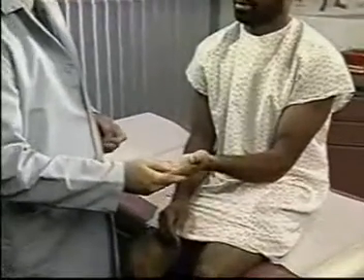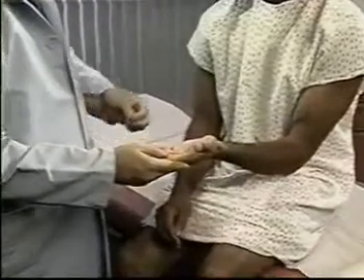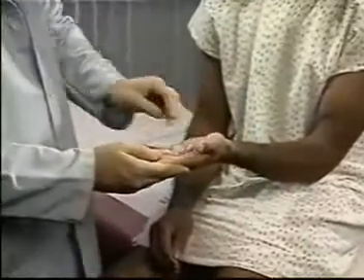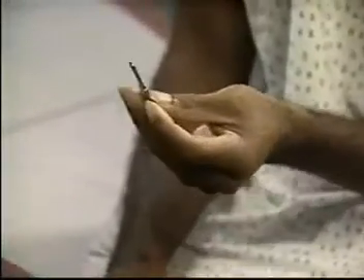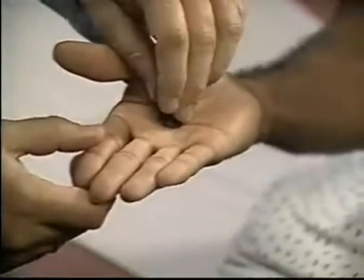To test stereognosis, or object identification, place a familiar object in the patient's hand. Ask him to identify it. It's a key. Repeat the procedure on the other hand using a different object. It's another object.